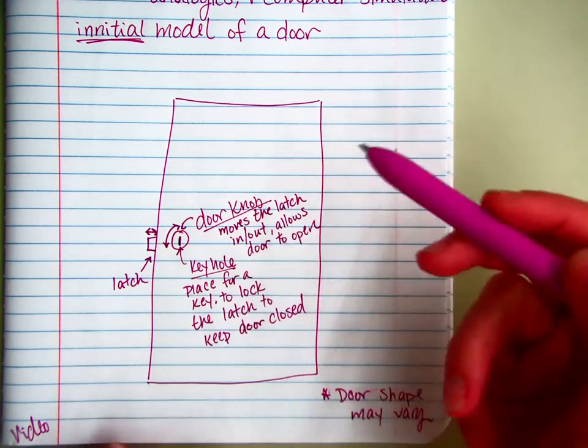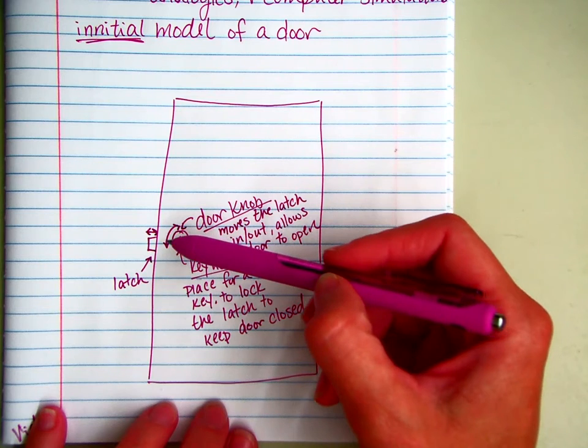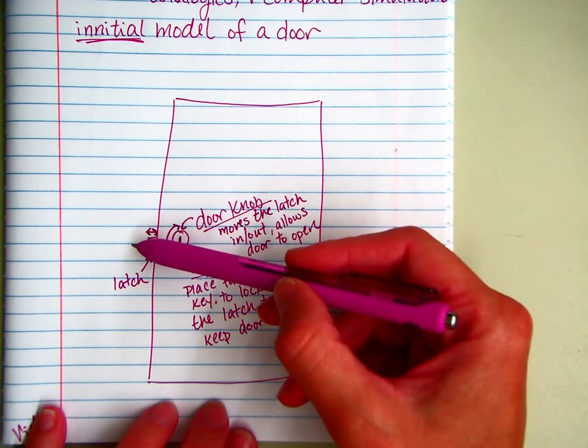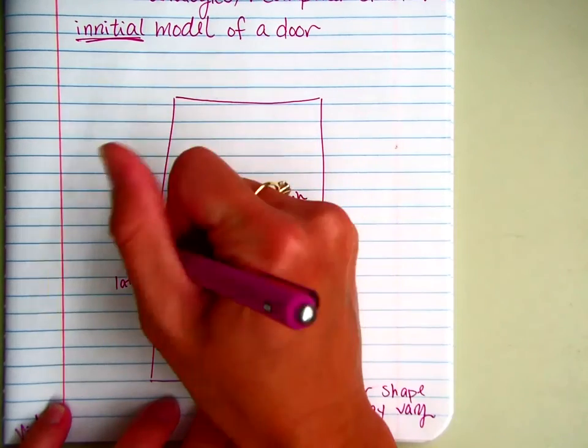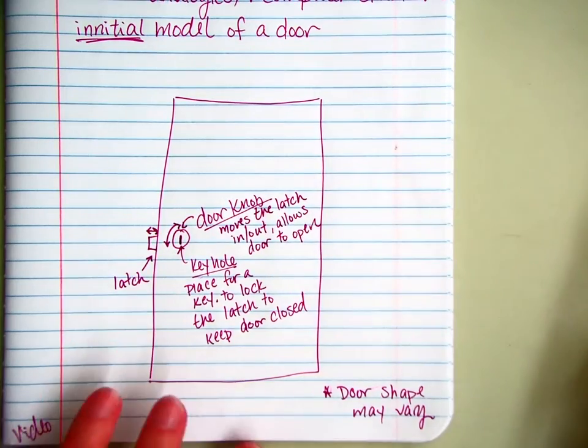So where does the latch go? So when it opens and closes, when it pulls in, it goes in the door. Where does it go when it goes out? Well, most students have said there's like a hole on this side. Well, what's the hole in? It's part of the door frame.